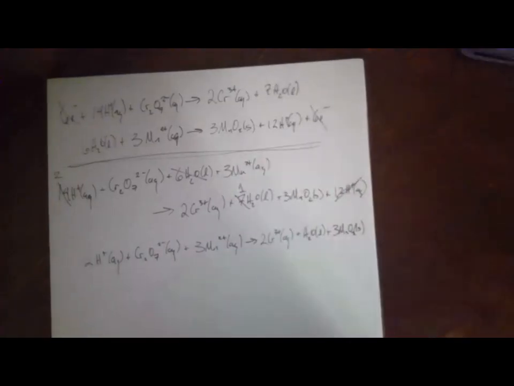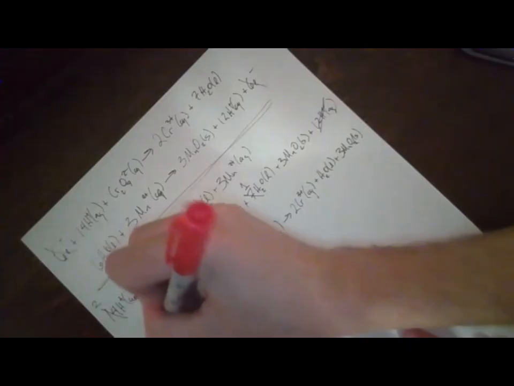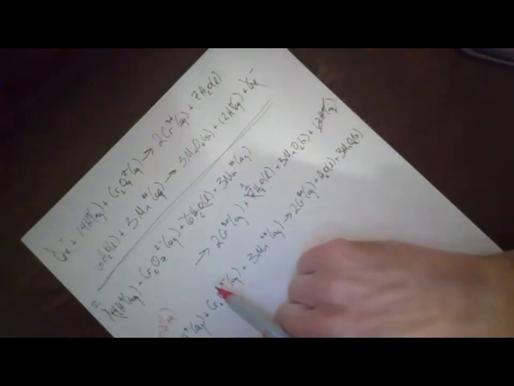So this right here would be done and balanced for acidic conditions, but now we're dealing with basic conditions. If it's basic conditions, that means there's not a lot of H+ floating around, right? Those are not present in a basic solution. Instead, there are hydroxides around, and hydroxides would react with that.